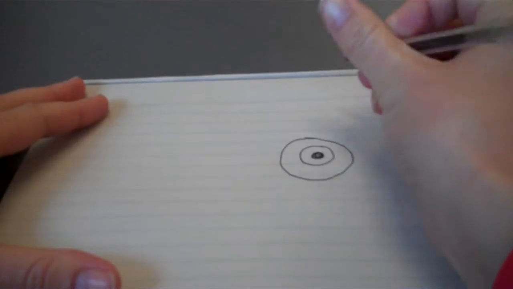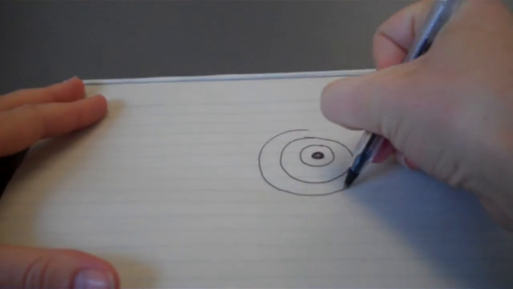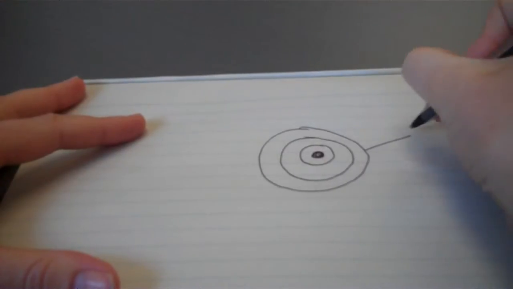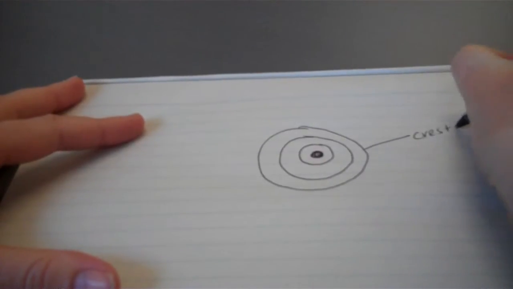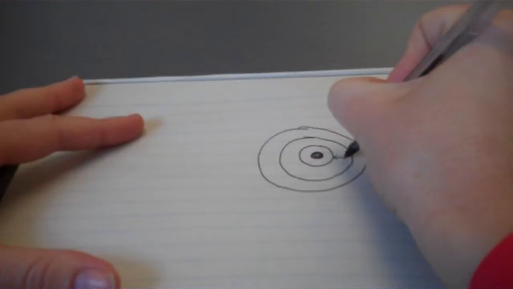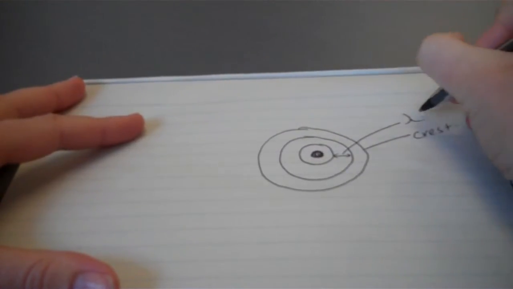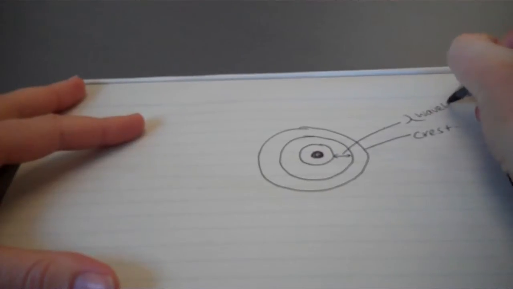As you know, it radiates outwards, and you actually see this ripple going outwards. What these ripples actually are is the crest of the wave, and the distance between these crests is lambda, which is equivalent to the wavelength.